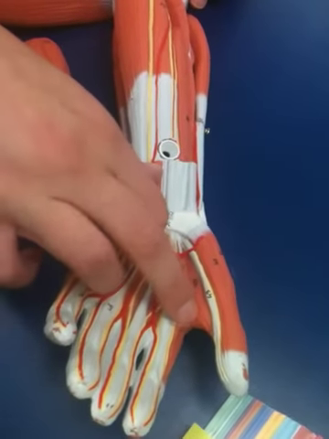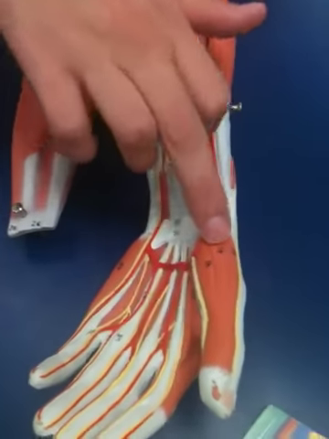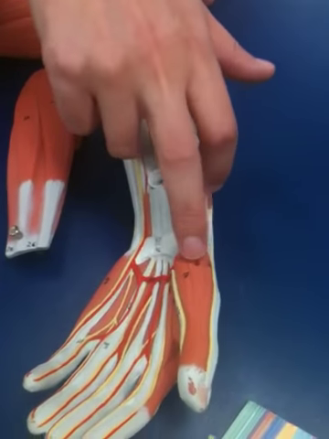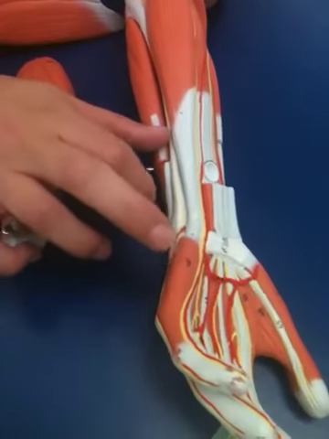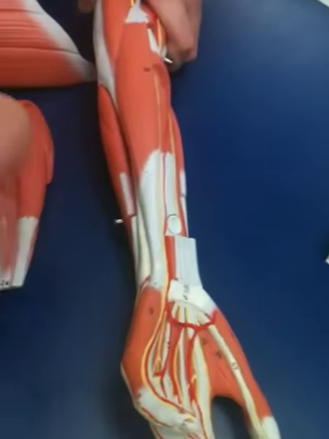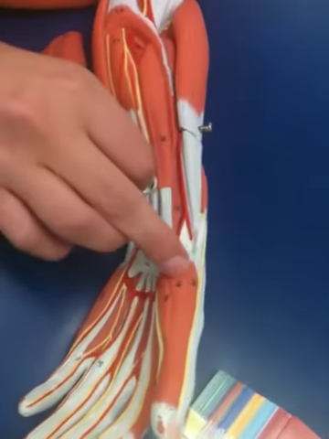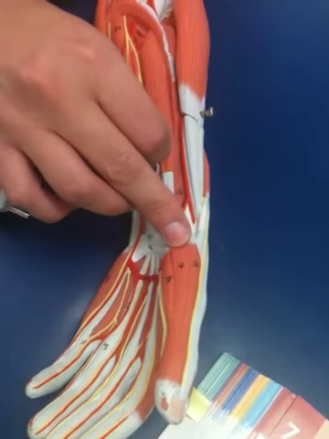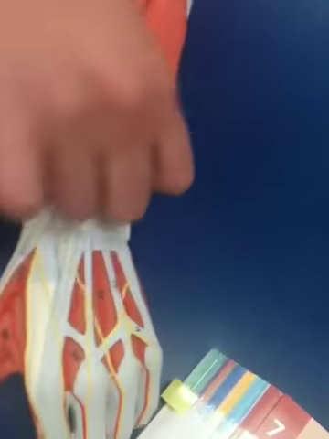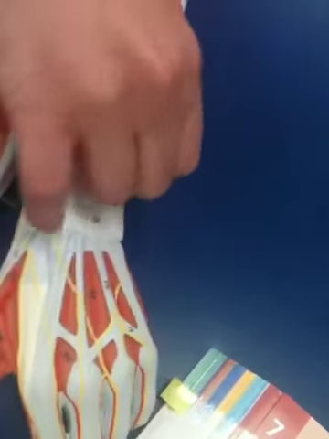It's going to pull your thumb in, adductor, as compared to your abductor over here. This is your abductor digiti minimi, pulling your pinky away. Your abductor pollicis longus is on the other side, right here, running the length of your thumb.